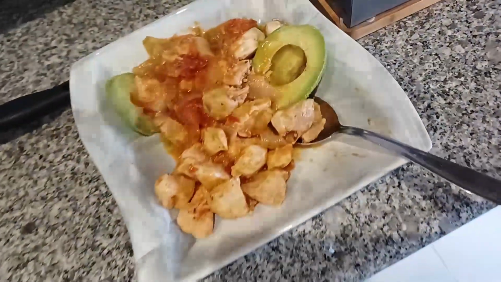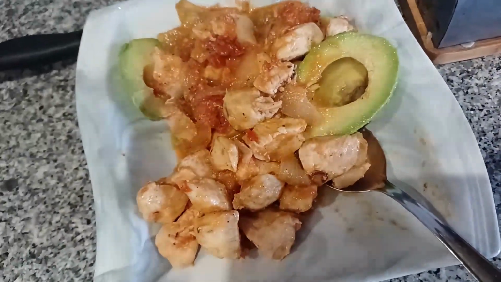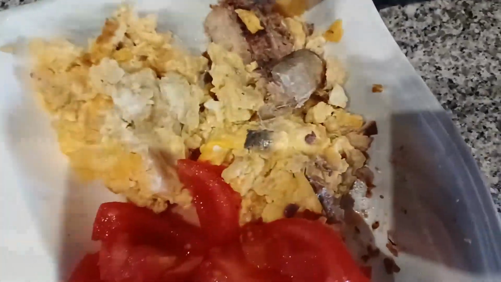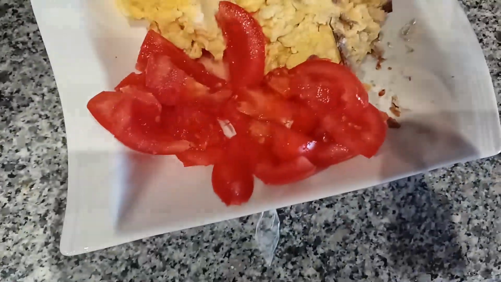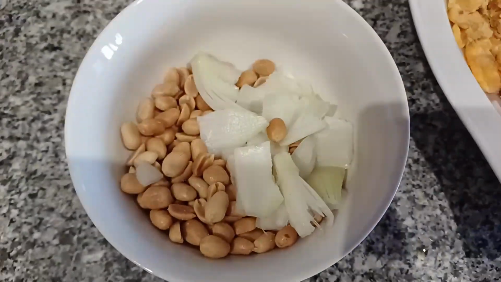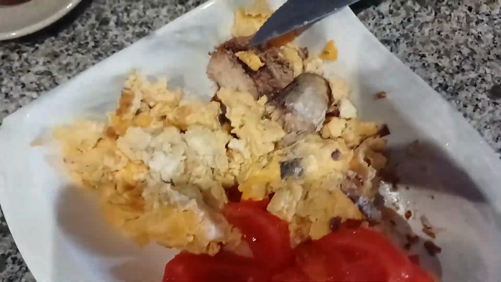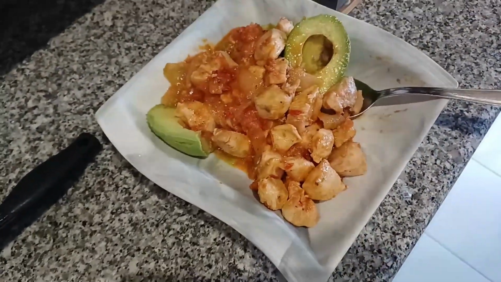Yo! So here we've got the meal. I just cooked some chicken breast with onion, butter, tomatoes, and here we have the avocado. Here we have some eggs and sardines from yesterday, which I could not finish. And I just got some tomatoes, and here we have some peanuts with onion. So I'm gonna get all of this done, and wish me luck to eat this, bro, because I'm not looking forward to it, but it is what it is. And yeah, I'm also gonna cook some eggs for dinner now. So let's go, let's get it done.